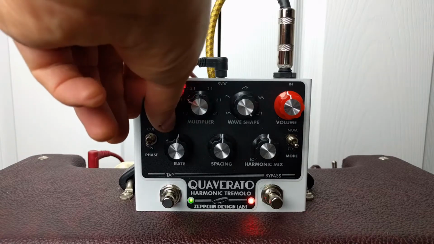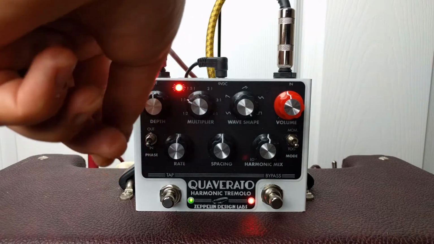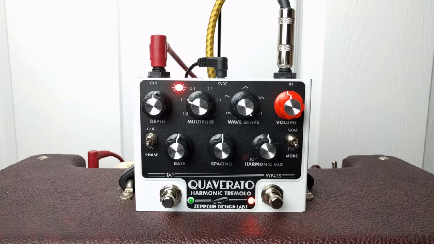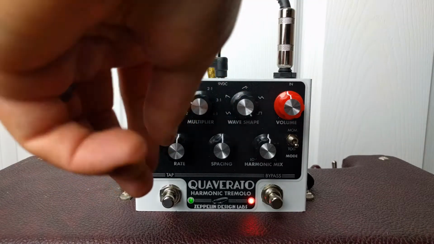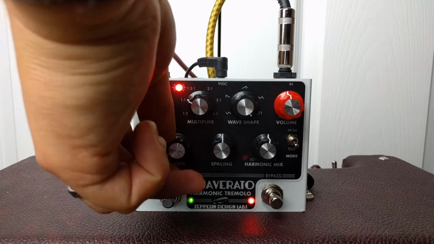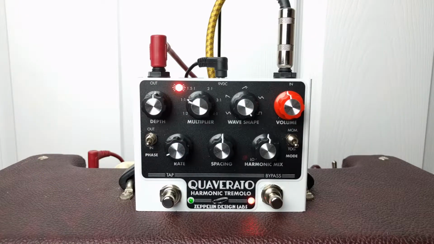Okay, we'll go back to 50% on the depth, and let's play around with the rate. So let's slow down the rate, and here we go.